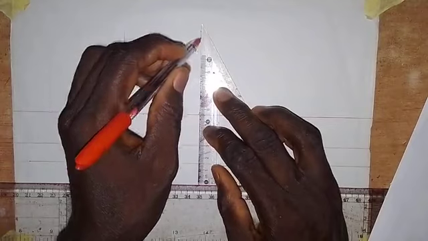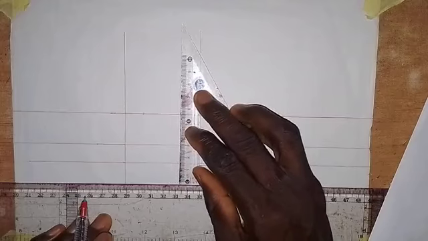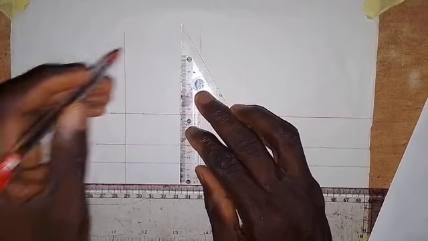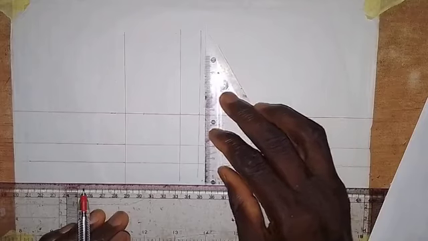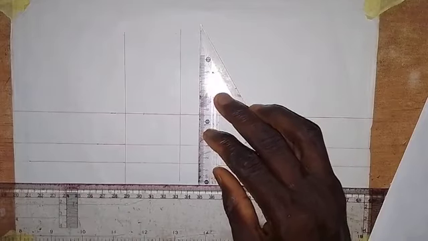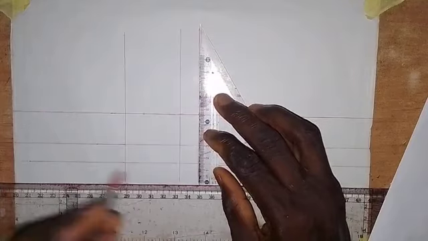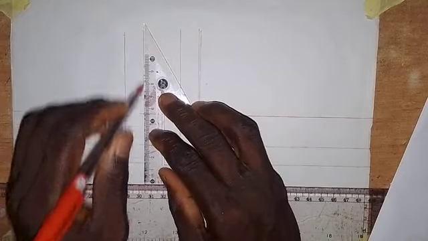Because we are drawing in third angle orthographic projection, from this point we also draw a vertical line down here. Okay, this line is not straight, so I'll redo it so we have it straight. Coming here, we also draw a vertical line like this.